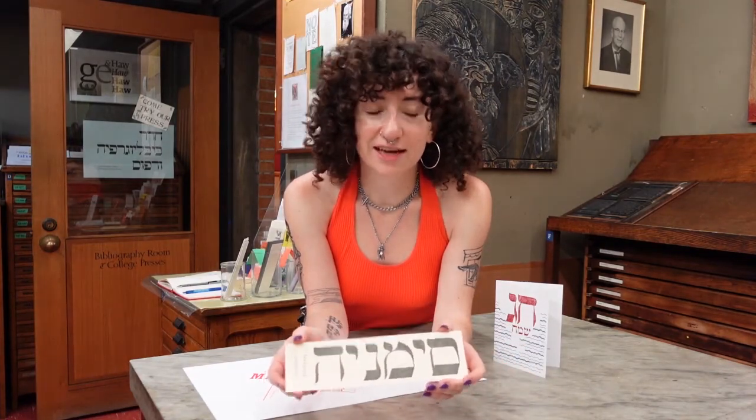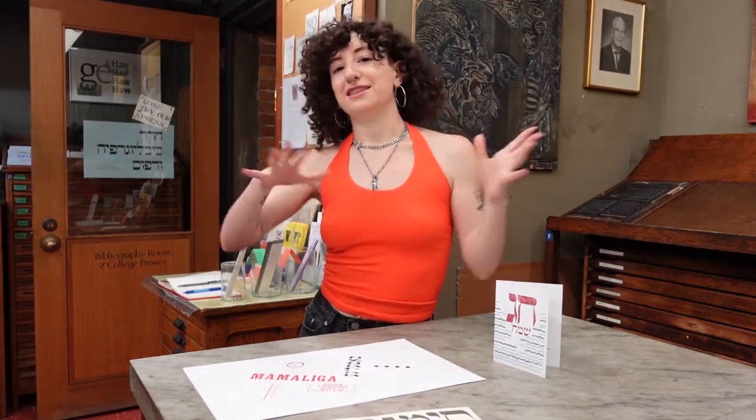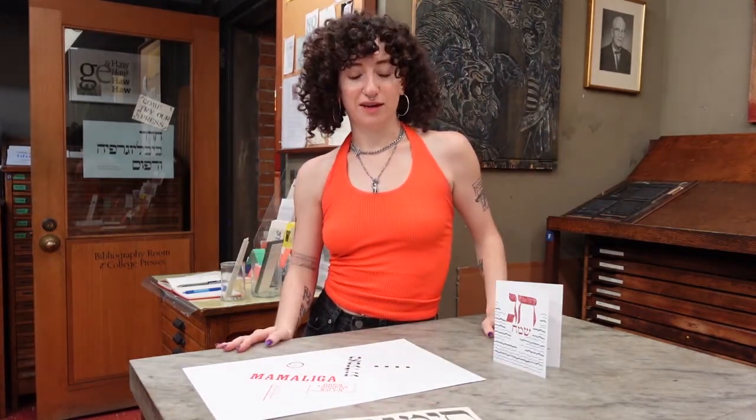And Yiddish is a language that developed in Central Europe, in a region we would call Ashkenaz, which is Eastern Europe, Central Europe, and basically is a Middle High German written in Hebrew characters with influences from Slavic, French, any other sort of language that was picked up along the migration of Jewish communities in those regions. So it's a little bit of a mishmash.